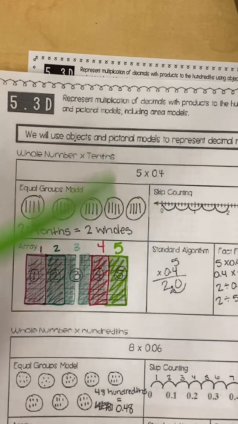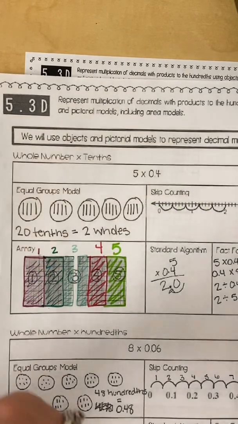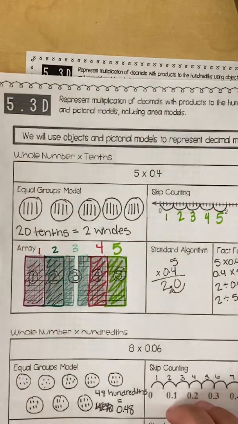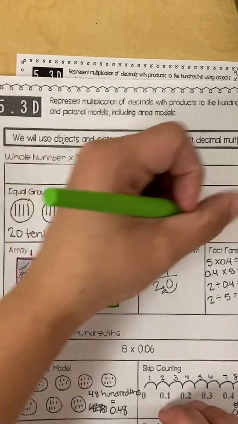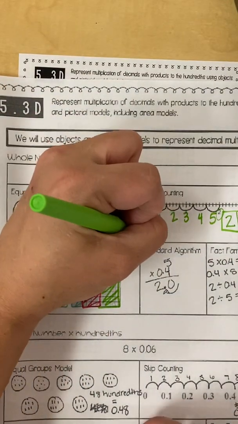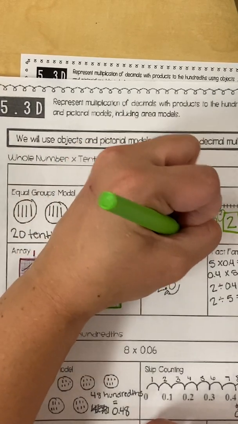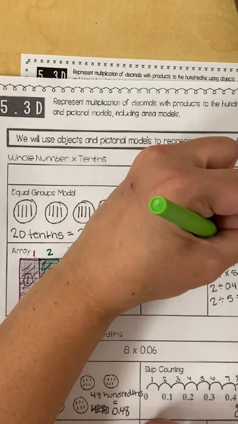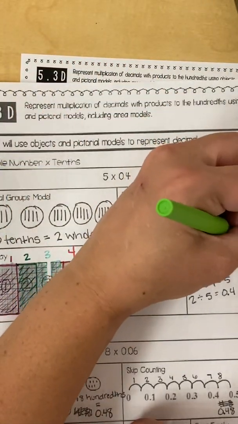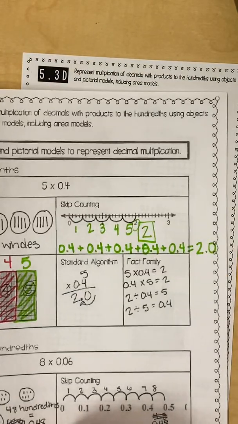We also did skip counting where I used a number line and I jumped 4/10 5 different times. 1, 2, 3, 4, 5 jumps of 4/10 each. And I arrived at 2 at my last jump. So my answer is 2. Now another way to think about that in skip counting is to do repeated addition. So 4/10 plus 4/10 plus 4/10 plus 4/10 plus 4/10, and I would get 2 whole units.